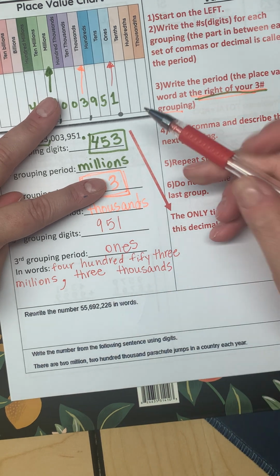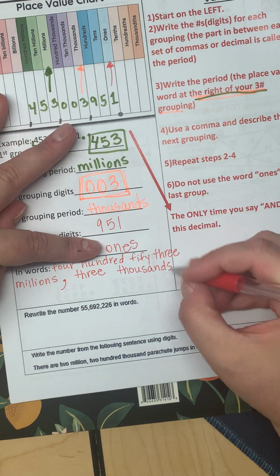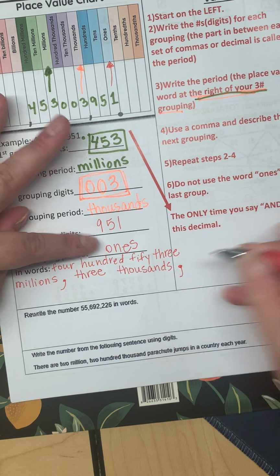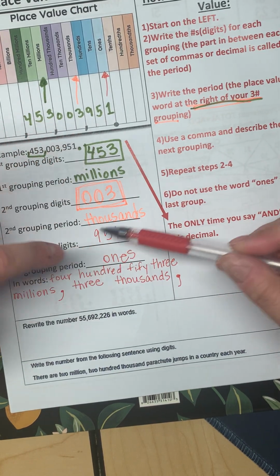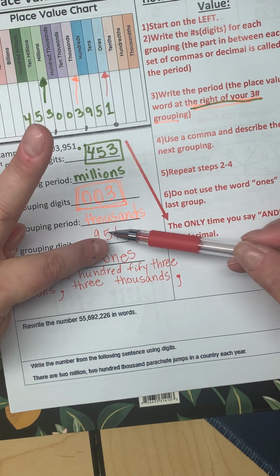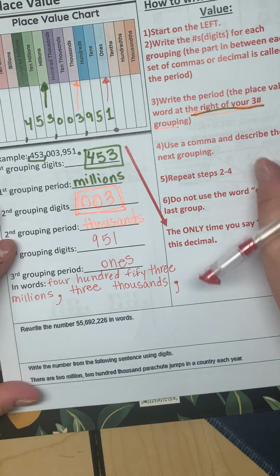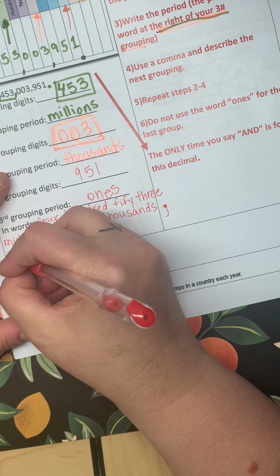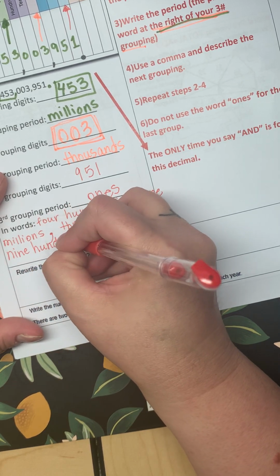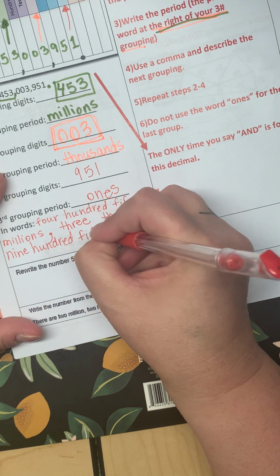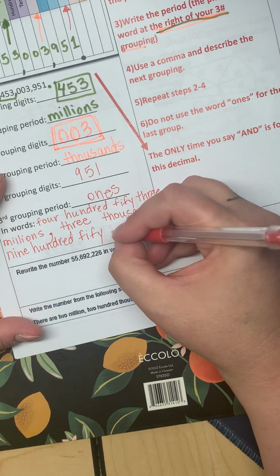Okay, then to talk about the next grouping, we put a comma and we write down the words for 951. 9 is in the hundreds, 5 is in the 50s, 1 is in the ones. So we're going to say 951. I'll spell it wrong again. There we go. 51.